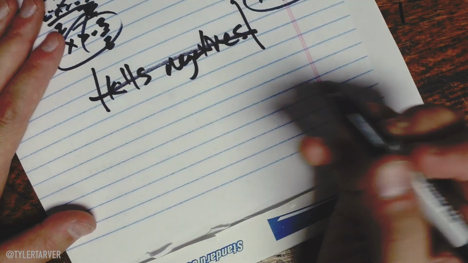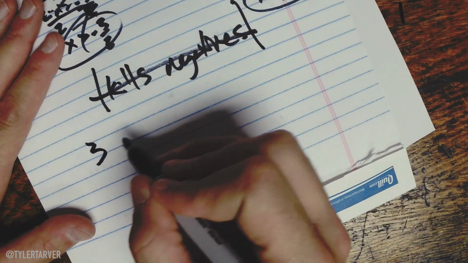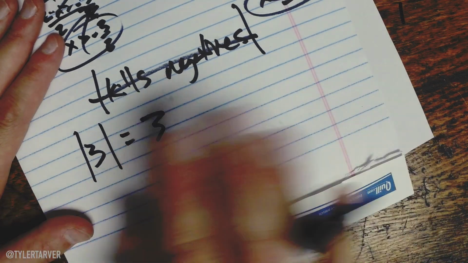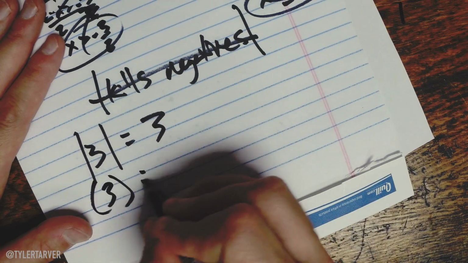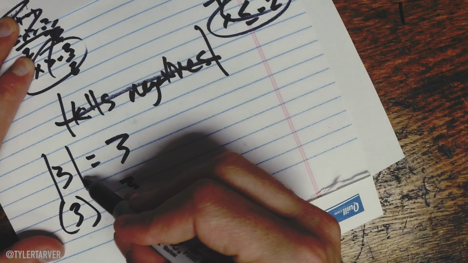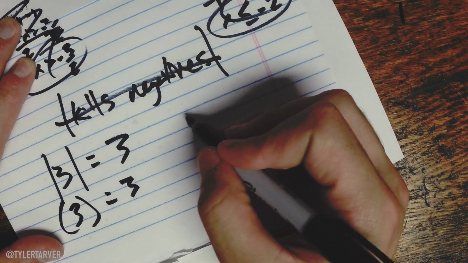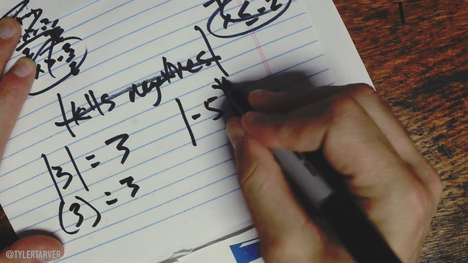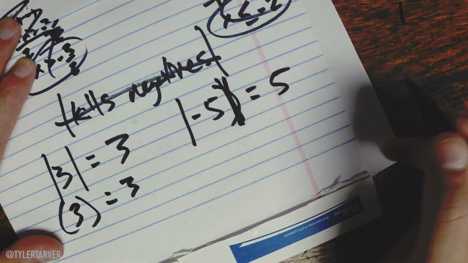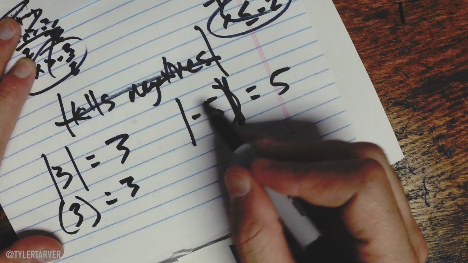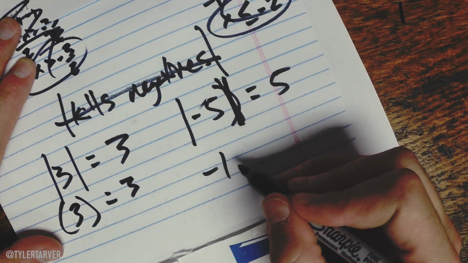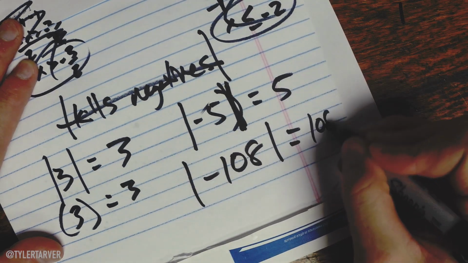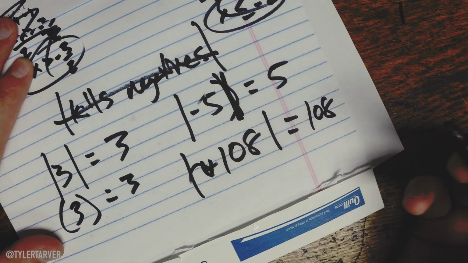So essentially what it does is, if you've got 3 and it's in absolute values, that's 3. Nothing changes. It literally has no effect. It might as well just be parentheses if it's a positive number. Now, where absolute value actually has a superpower is whenever it's absolute value of a negative number. So absolute value of negative 5 equals positive 5. All it does is change the negative to a positive. So if you had negative 108 in absolute values, that's just going to be positive 108. All it does is kill the negatives.